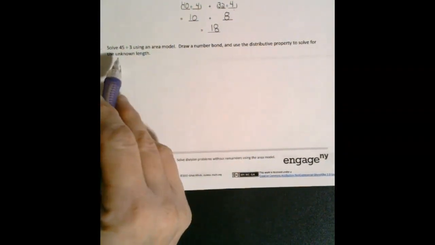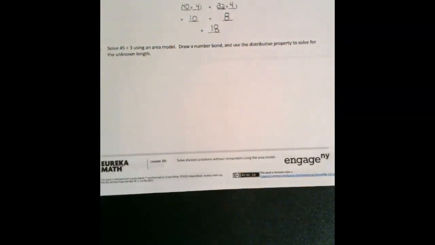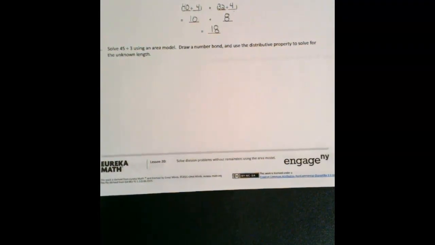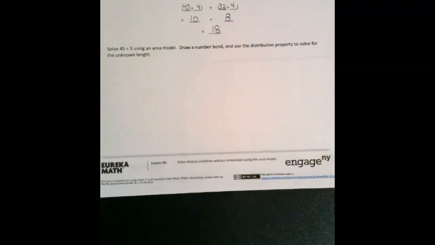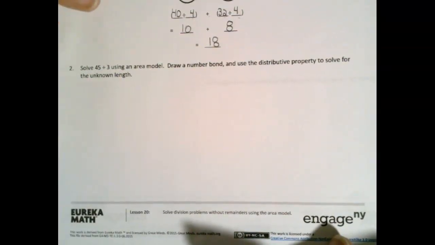So we are solving 45 divided by 3, okay? I'm going to pause the video and try to zoom this in a little better so that you can see the problem a little better. All right, I think that's a little bit better.